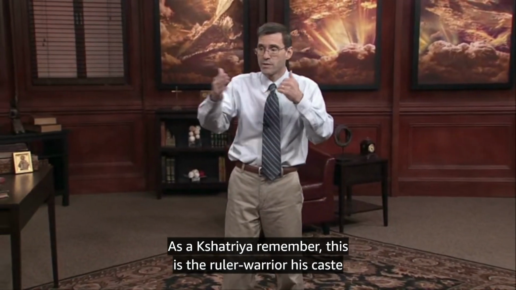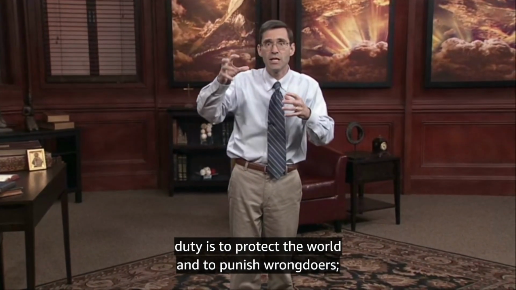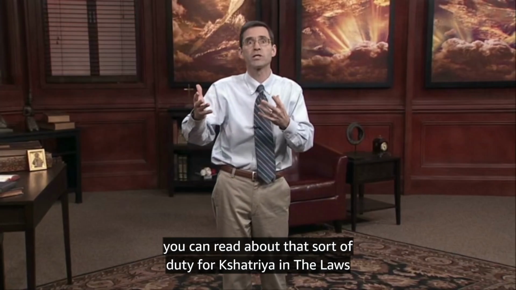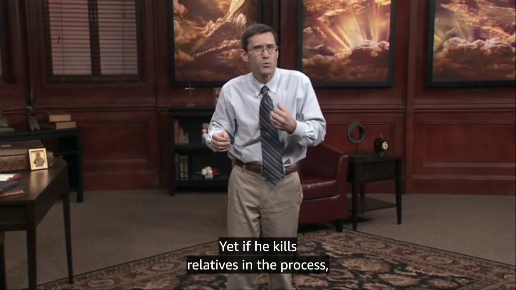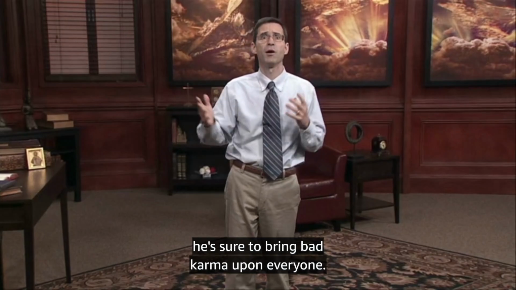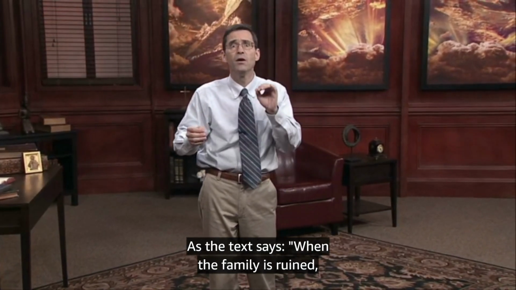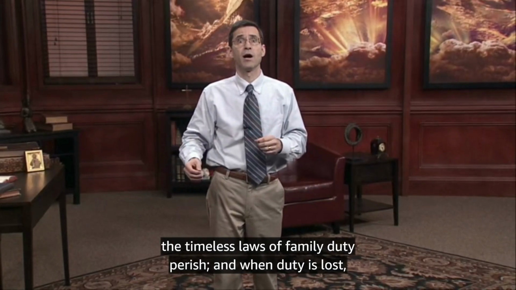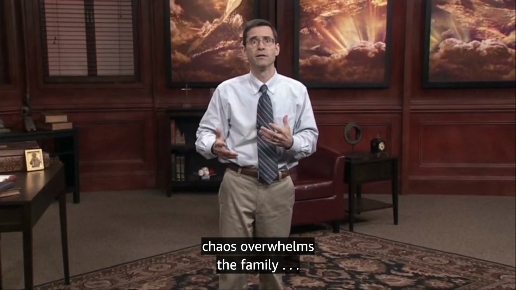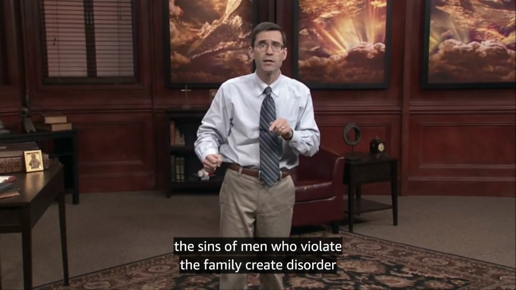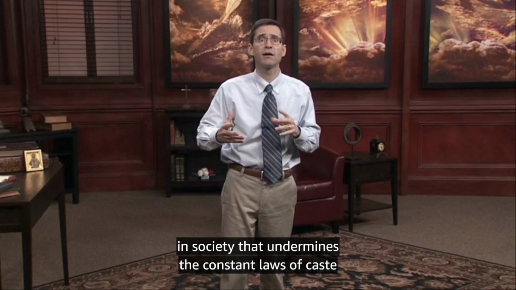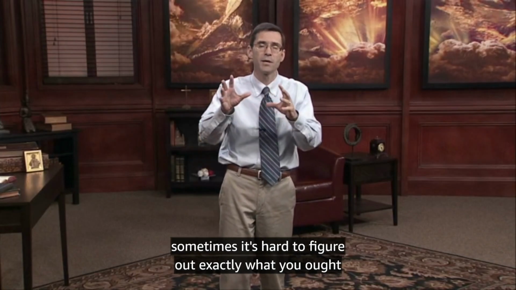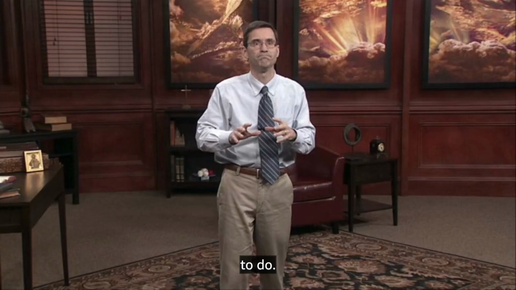As a kshatriya, remember this is the ruler warrior, his caste duty is to protect the world and to punish wrongdoers. You can read about that sort of duty for kshatriya in the laws of Manu. Yet if he kills his relatives in the process, he's sure to bring bad karma upon everyone. As the text says, when the family is ruined, the timeless laws of family duty perish. And when duty is lost, chaos overwhelms the family. The sins of men who violate the family create disorder in society that undermines the constant laws of caste and family duty. Remember, dharma is subtle. Sometimes it's hard to figure out exactly what you ought to do.